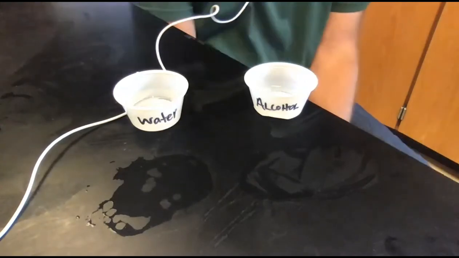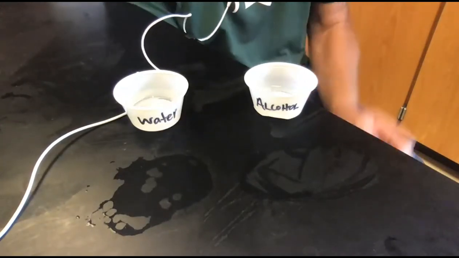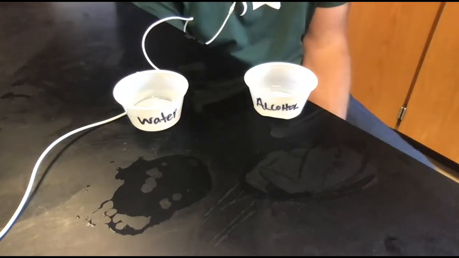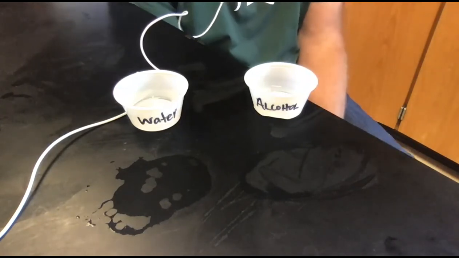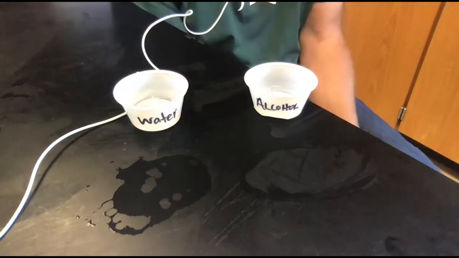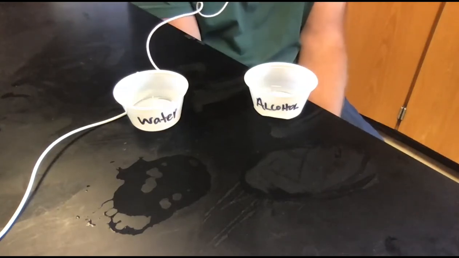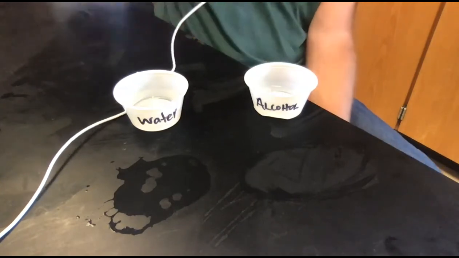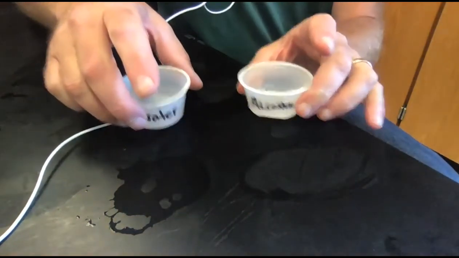But if we take times from the class, on average, the alcohol was evaporating within about 45 seconds. The water was evaporating within about 4 to 5 minutes. So typically the alcohol goes about 45 seconds. The water goes about 4 to 5 minutes. Difference in evaporation rates. Okay. So that is the 6 stations. I think that should give you enough information to make good notes and to be able to work this out.